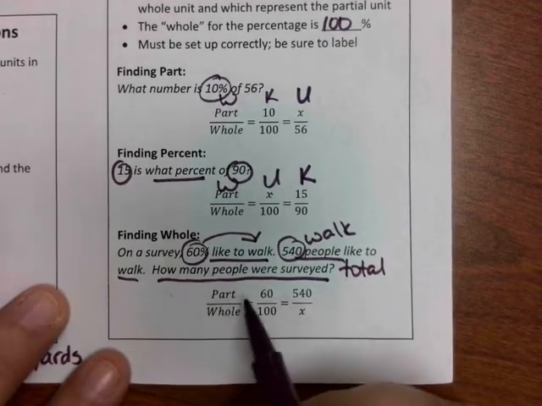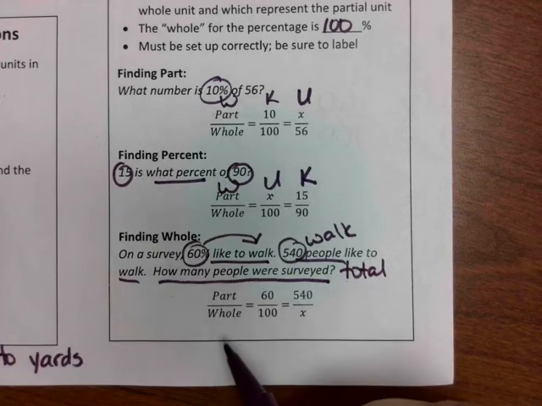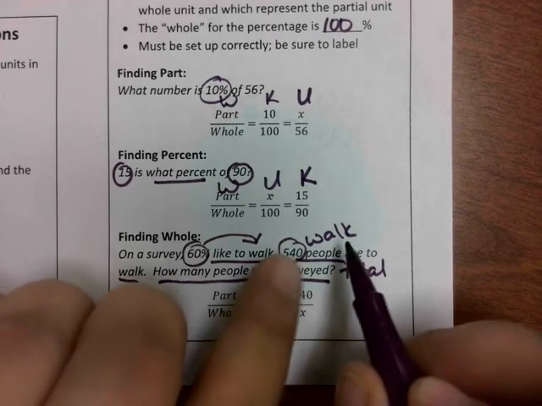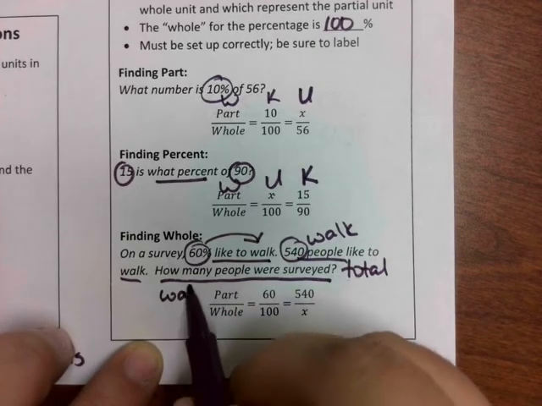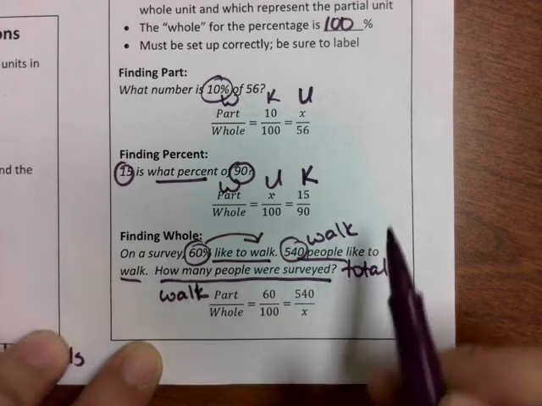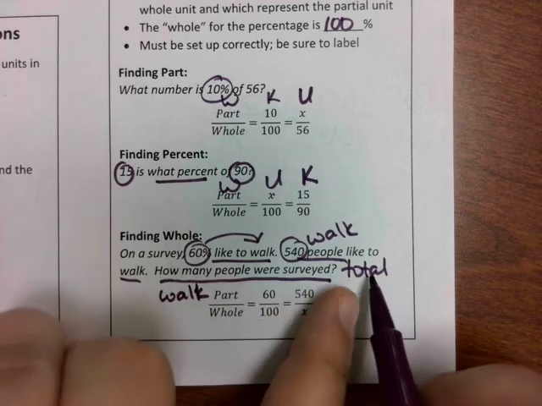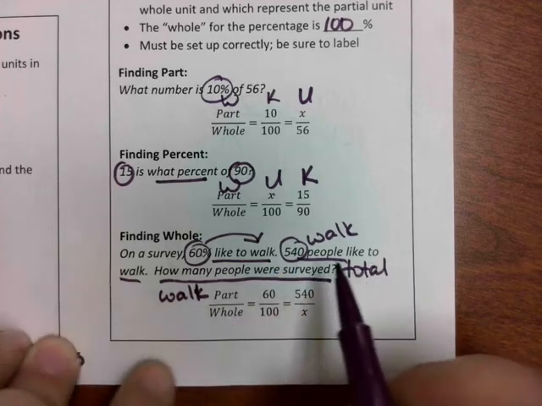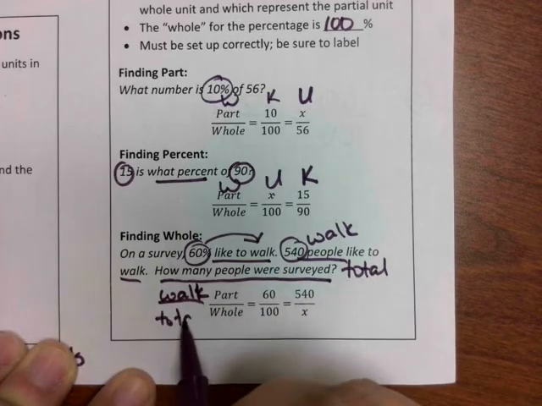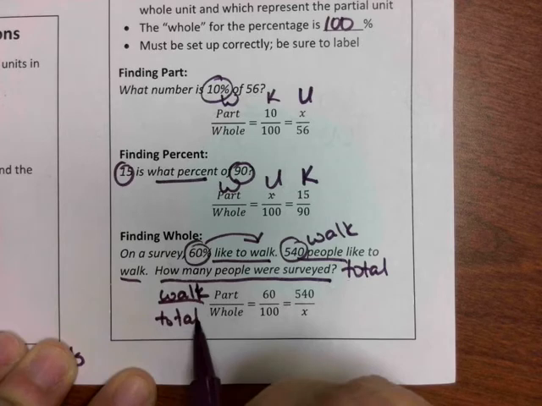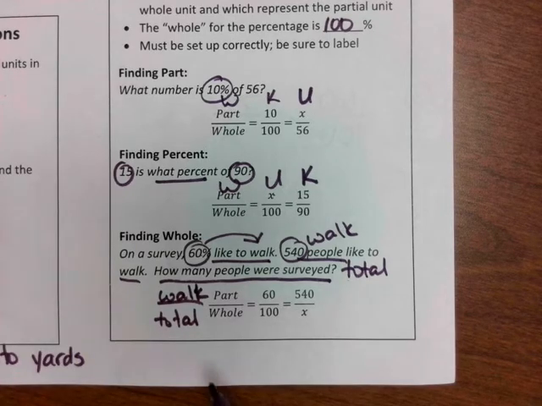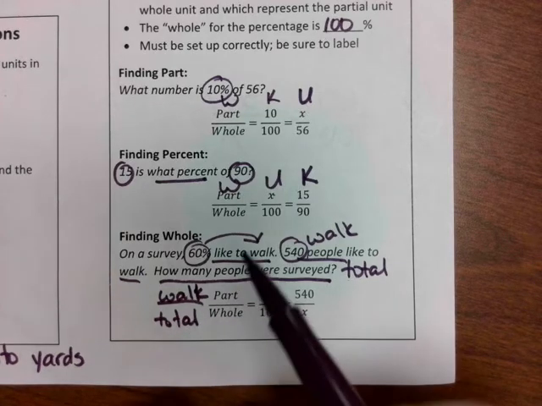So here, when they set up the WKU, I personally wouldn't put part and whole. There's nothing wrong with doing that. You can. I would put my part is how many like to walk, and then my whole is how many people were surveyed or how many people there were total. I like to just put total. So again, that's just what I would do for my word ratio. Walk over total. Walk is my part, total is my whole.